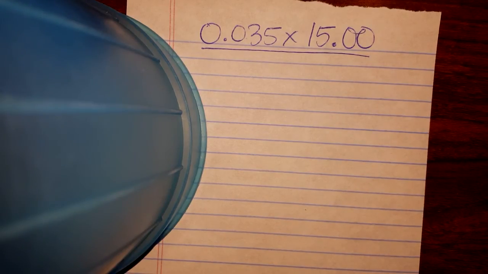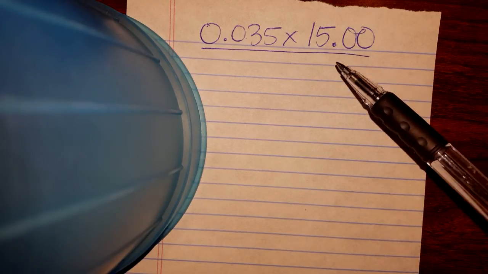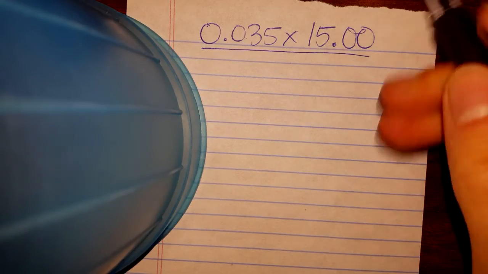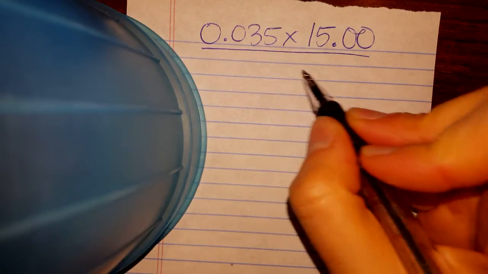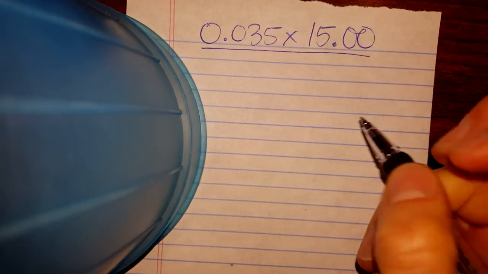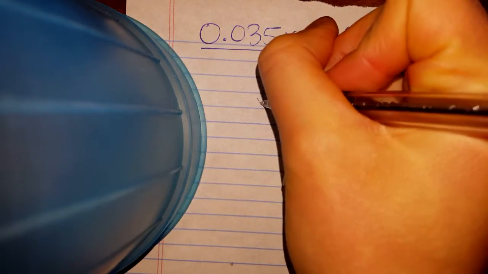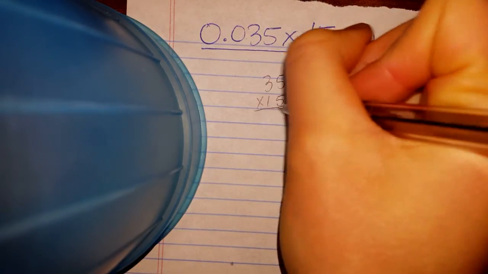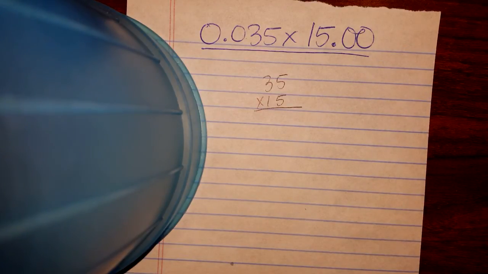So instead, look, this 15.00 or $15, that's exactly the same as just writing 15 without the 2 zeros there. I don't even need them. So when I multiply these as whole numbers as step 1, I'm going to do 35 times 15. Even though it says 0.00 and I'm maybe working with $15, don't bother with all those zeros. It'll just mess you up.